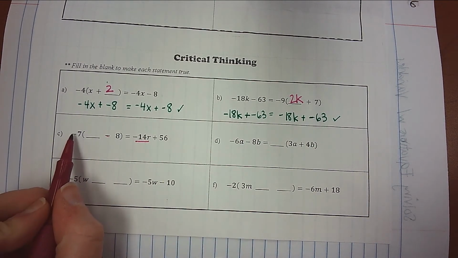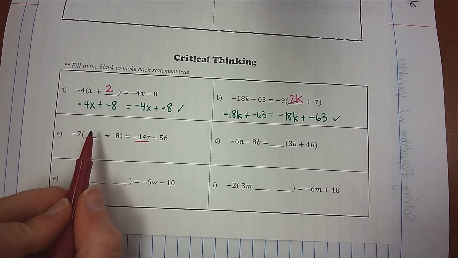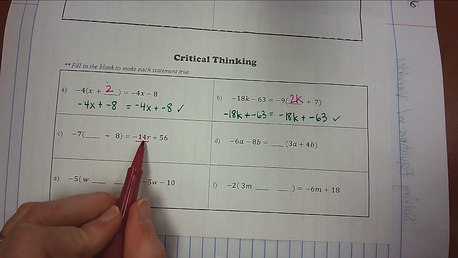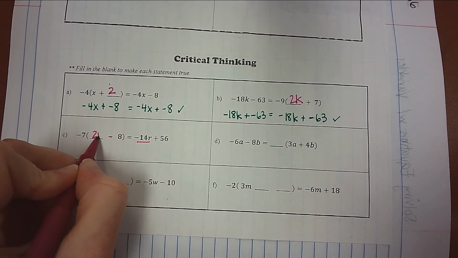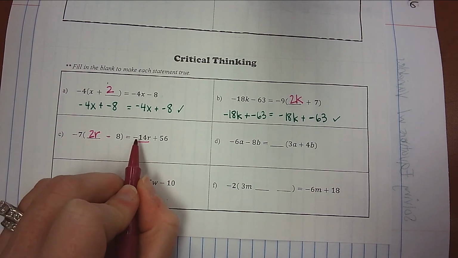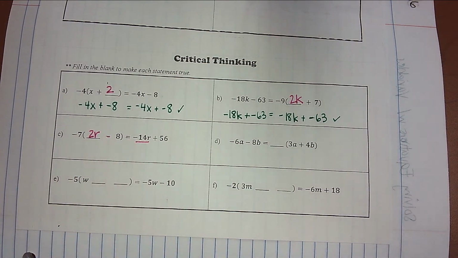Well, this is a negative, so I know a negative times a positive gives me a negative, so my answer here is going to be a positive answer. And 7 times what number gives me 14? 7 times 2. And then my variable here is r, so 7 times 2r minus 8 equals negative 14r plus 56. And we can check our answer to see that it makes sense.